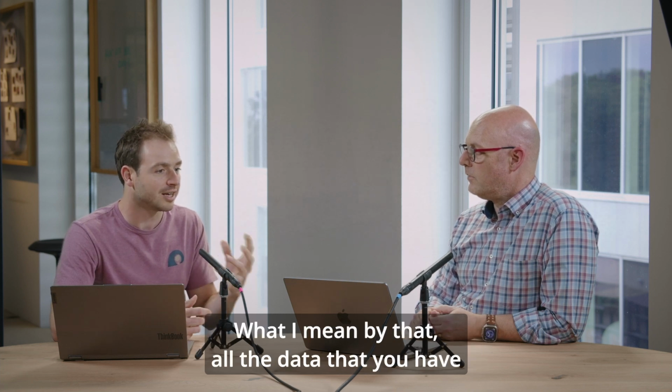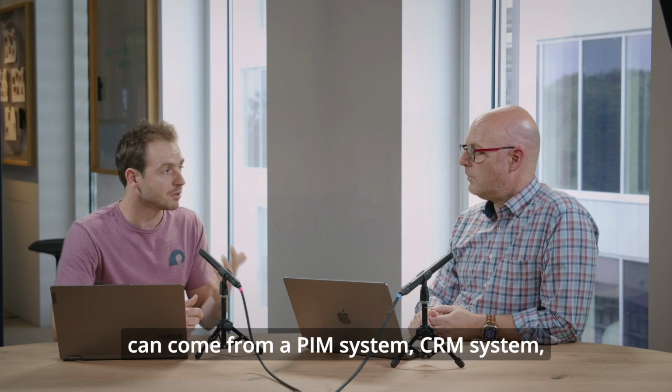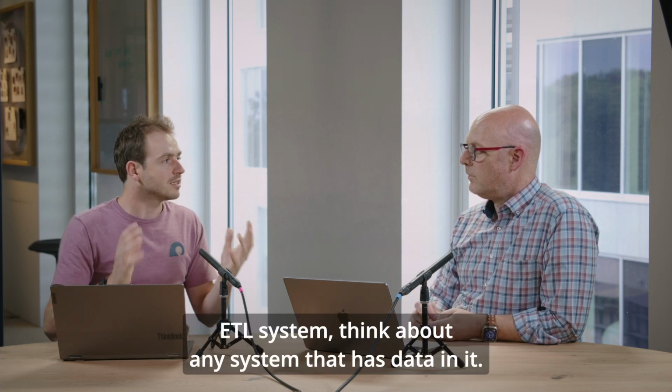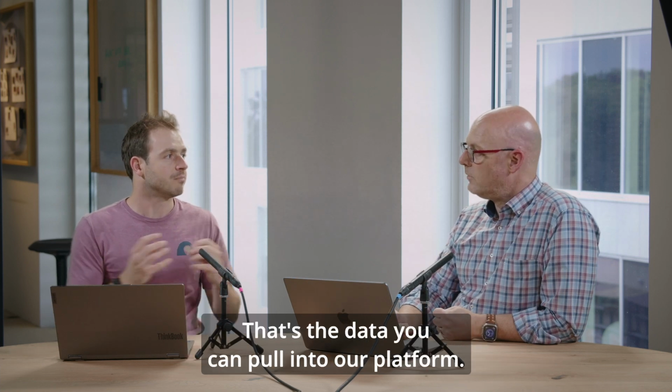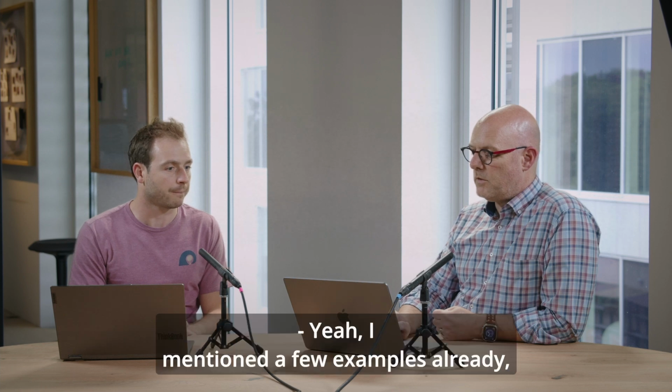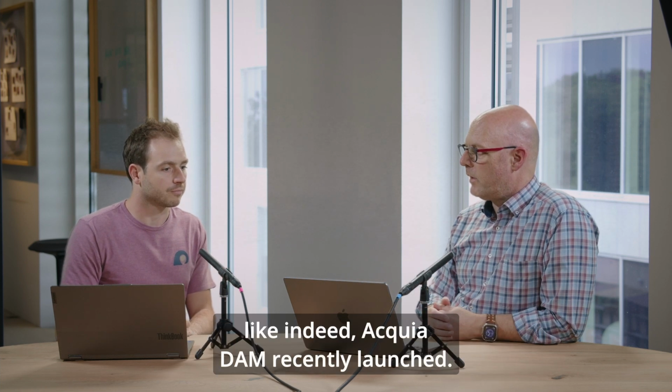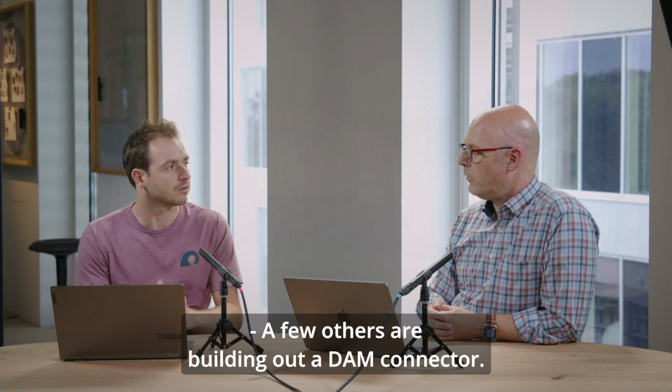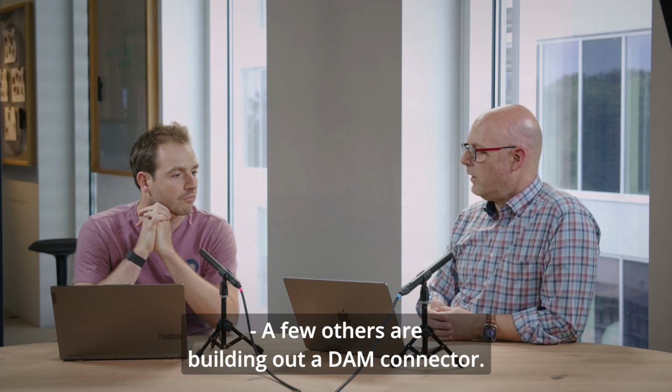What I mean by that is that all the data you have can come from a PIM system, CRM system, ETL system. Think about any system that has data in it. That's the data you can pull into our platform. You mentioned a few examples already, like Acquia DAM, recently launched, and a few others are building a DAM connector.